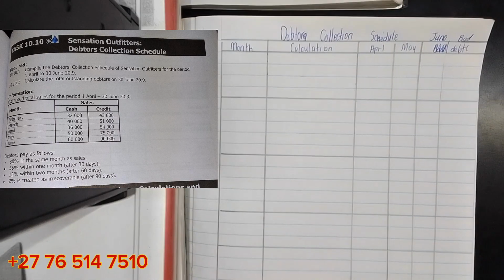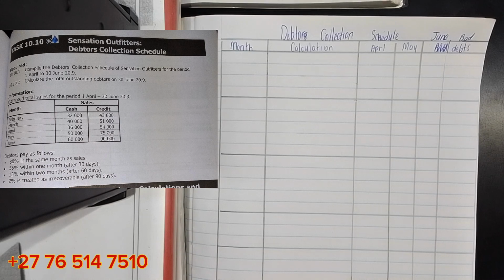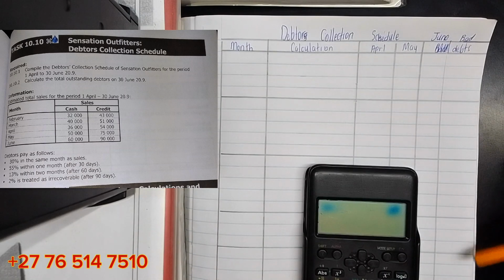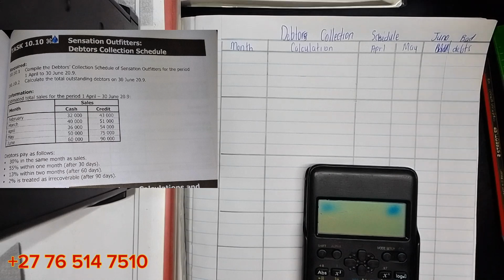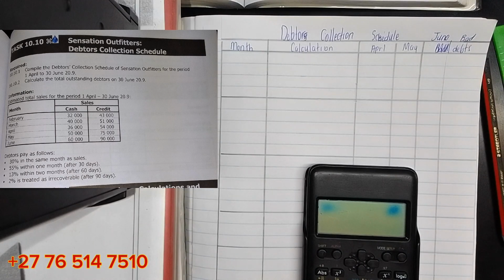Yes, we're doing task 10.10 in the Grade 11 New Era Accounting textbook. So let's start, guys. Let's read what it says. Required 10.10.1: Compile a debtors collection schedule for Sensation Outfitters for the period of 1 April to 30 June 20.9. Calculate the total outstanding debtors on 30 June 20.9.